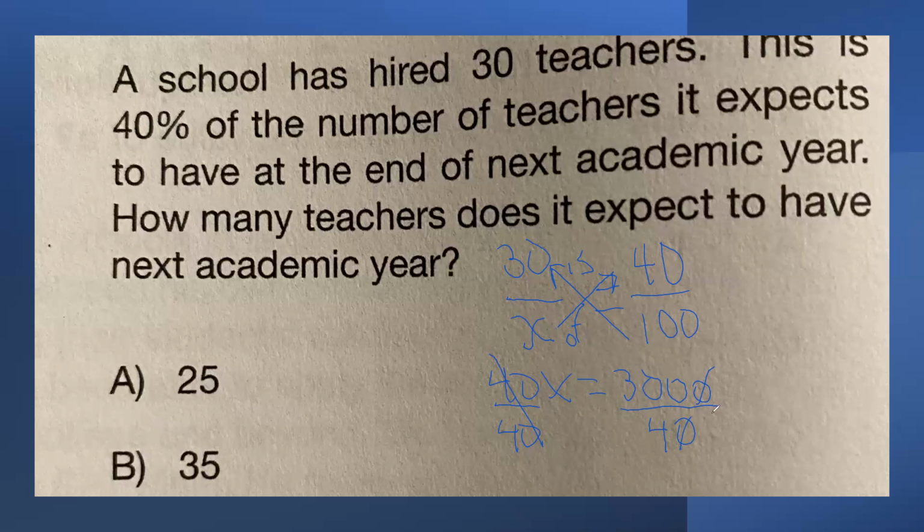The answer is not here, but I gather that 70 is 75. The answer may be C or D. I don't know which one because I got the picture cut off. 30 is 40% of 75. That is the right answer. I would check it for you, but 75 times 2 is 150, so times 4 is 300. So it does work.